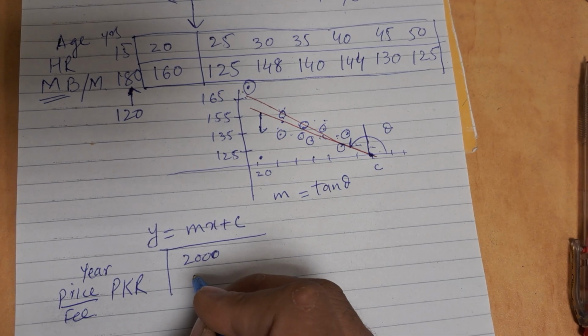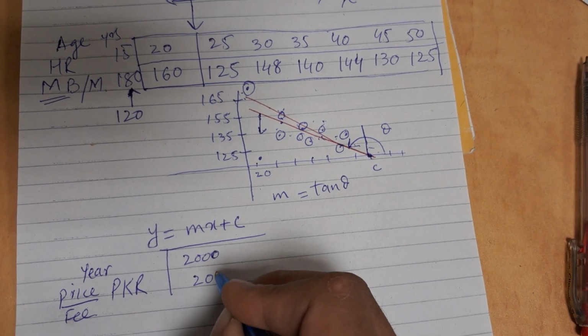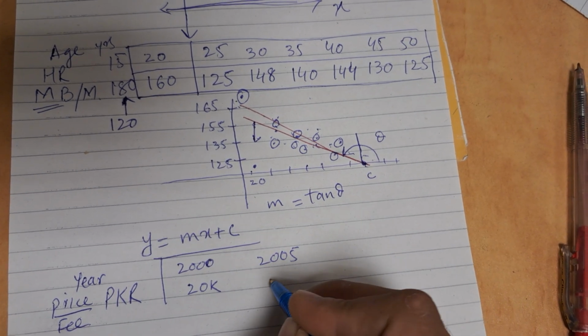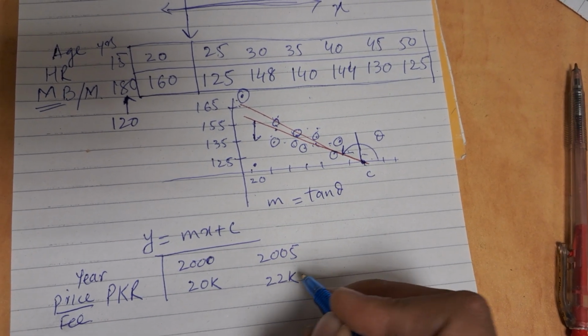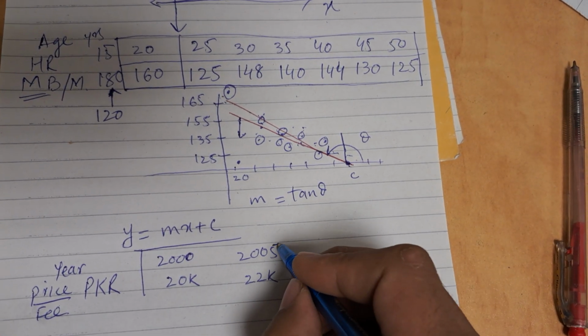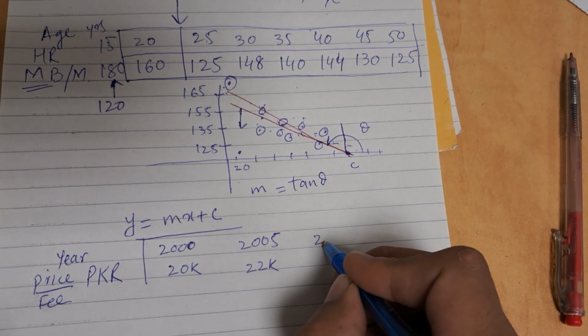In the year 2000 it was, let's suppose, 20,000, and in 2005 it was 22,000. I'm very skeptical, I'm imagining or estimating as I go along.